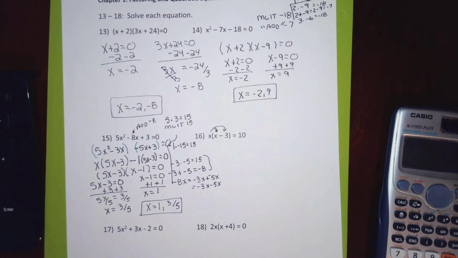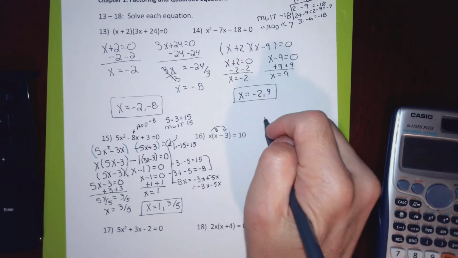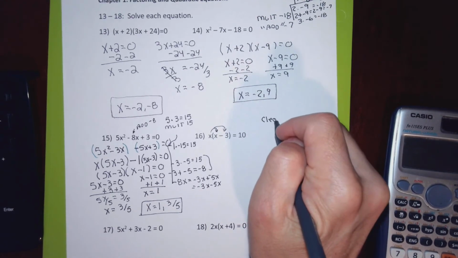and oh, maybe I still have those around here somewhere. I don't see those steps. They got trashed along the way. The steps for solving when the right side isn't 0: I'm going to clear the parentheses and combine like terms.